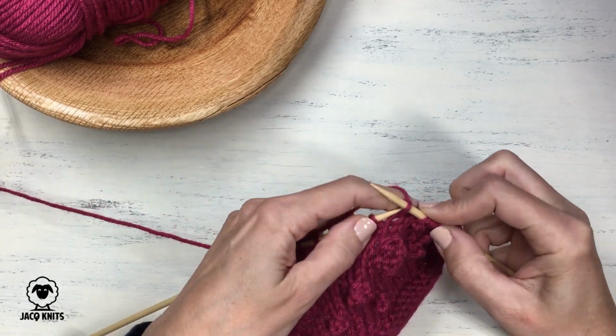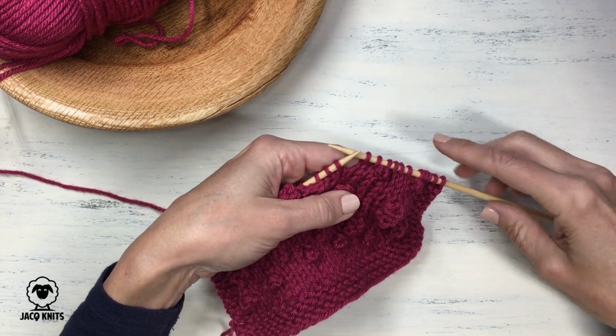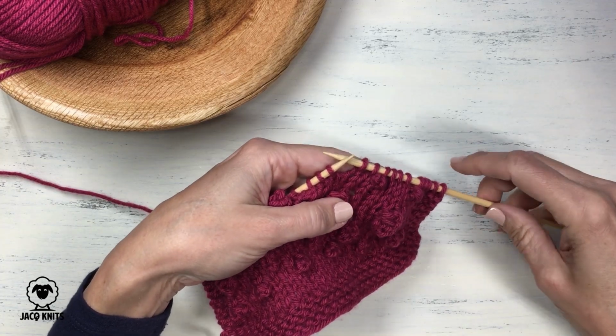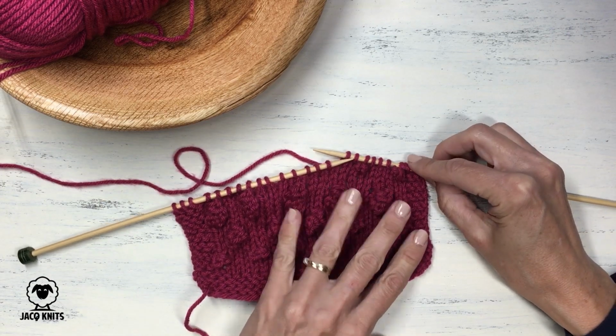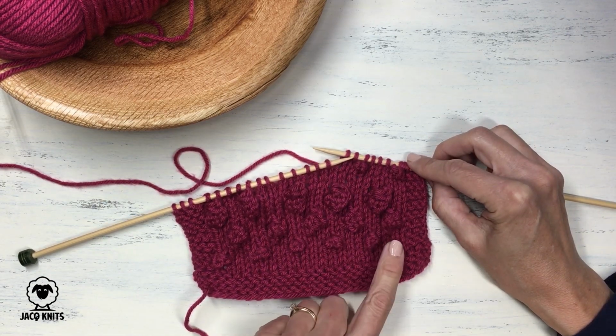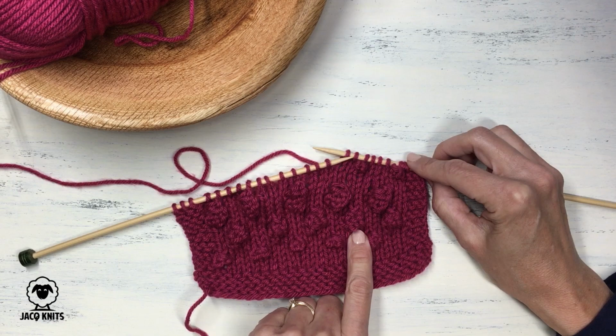Of course, when you go back on the wrong side row with this stockinette stitch in between, you'll just purl all the stitches, but that creates a really nice small size bobble. So next we'll take a look at kind of a more medium-sized bobble.